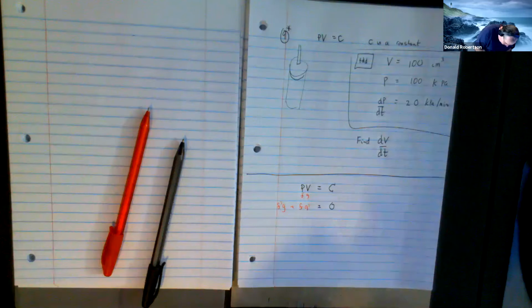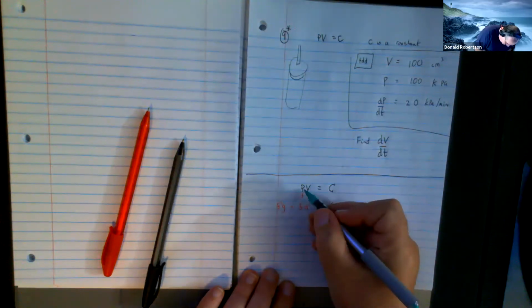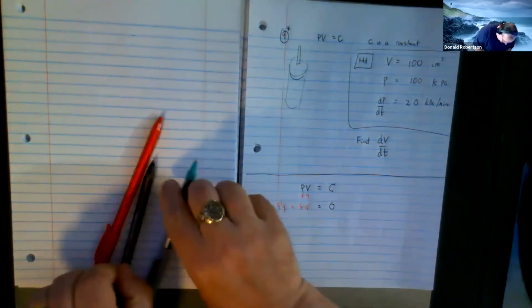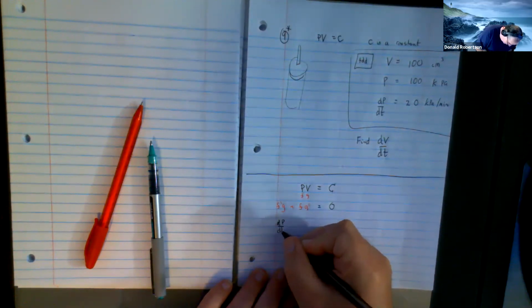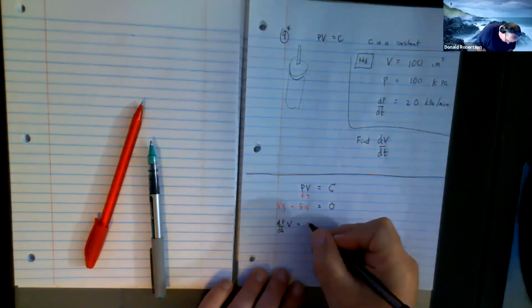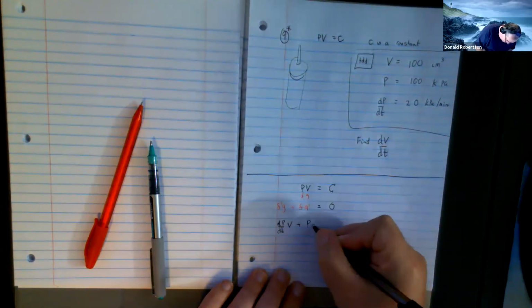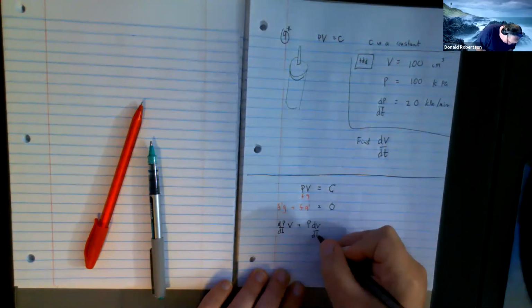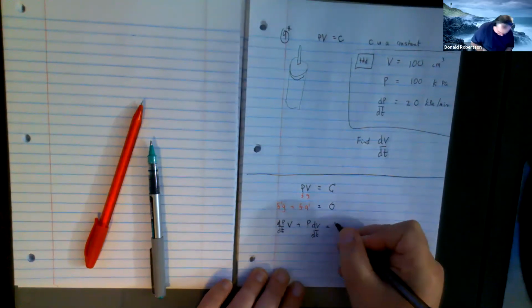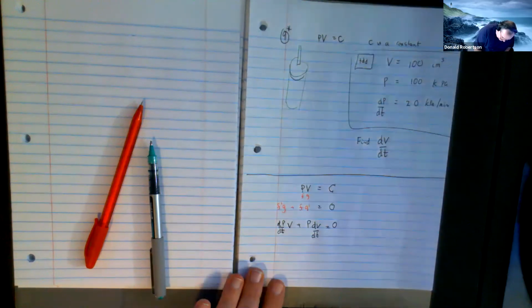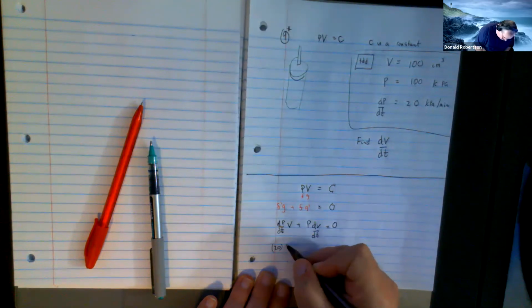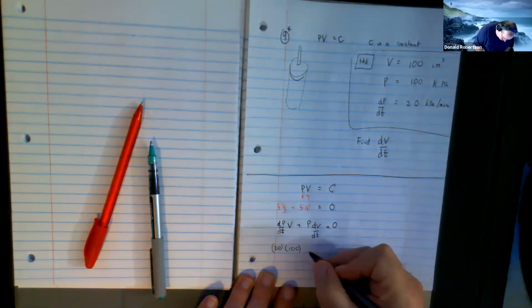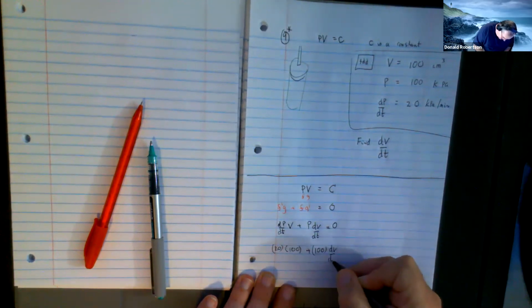And that in turn can now become, if you differentiate this guy with respect to T, you get dP by dt, leave the other guy alone, plus leave the first guy alone, and differentiate that with respect to T. And it's still equal to 0. And now I can plug and chug. I know this guy is 20. I know the volume is 100. I know the pressure is 100. And I'm trying to find dV by dt.